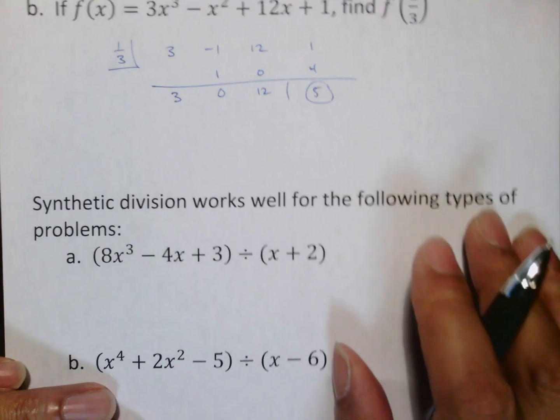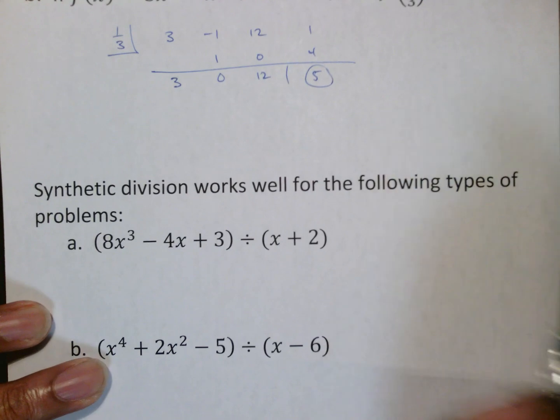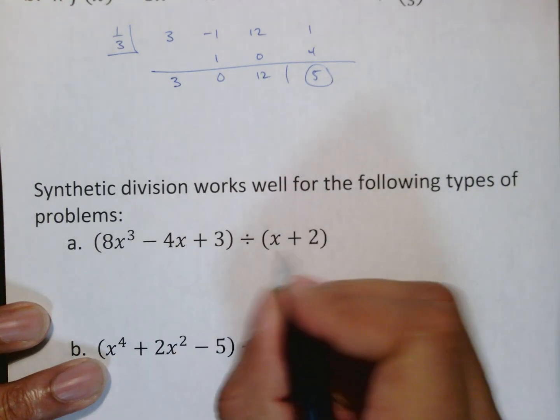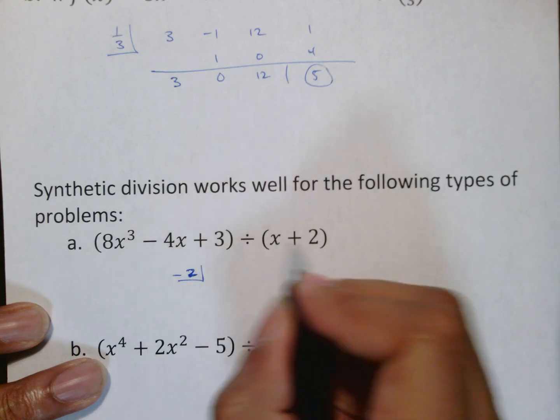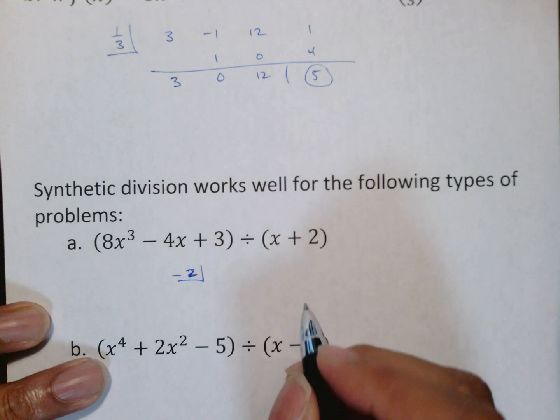Now, synthetic division does work for the following types of problems. So let's set this up real quick, even though we're not going to go through it. Because it's here, we're not going to use 2. We're going to use the negative 2, because what we have learned so far is that every time we use a number from parentheses, we use the opposite.